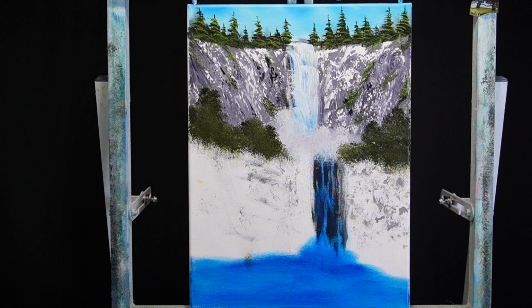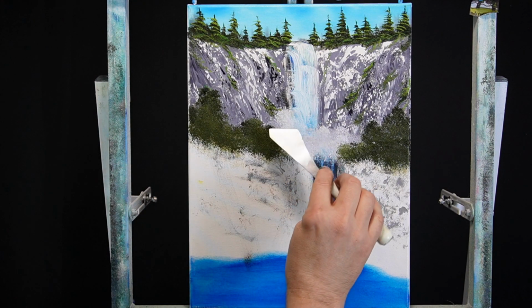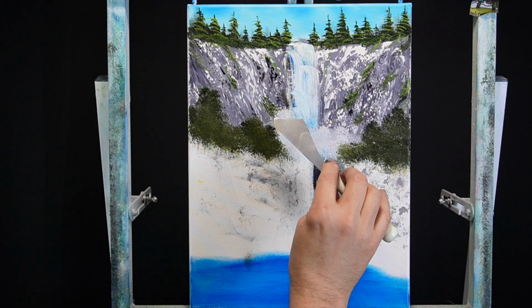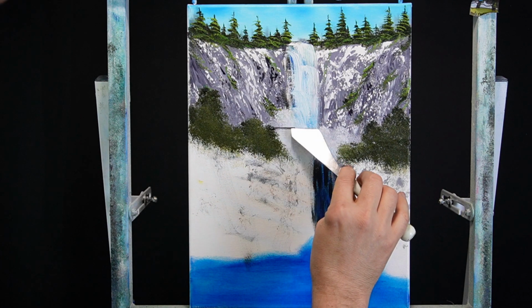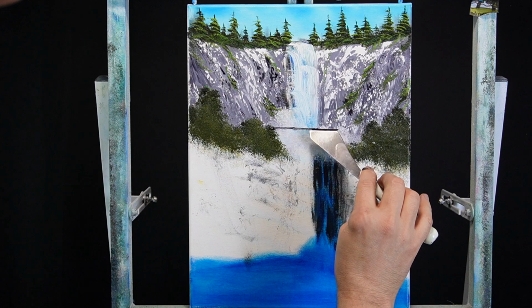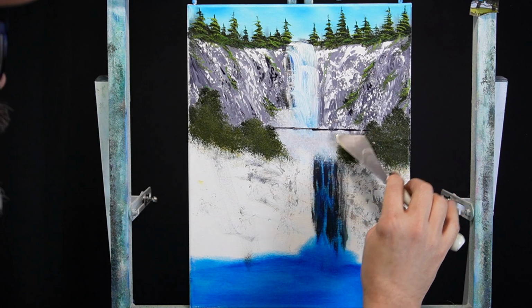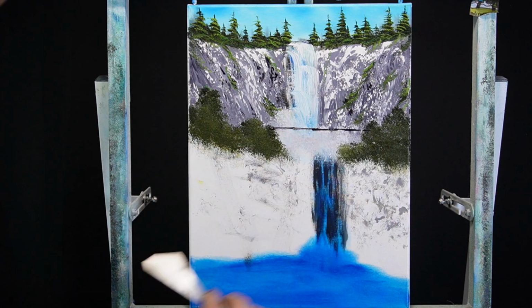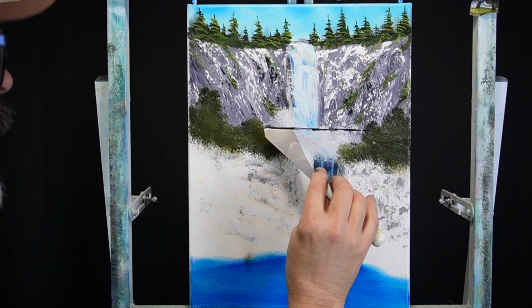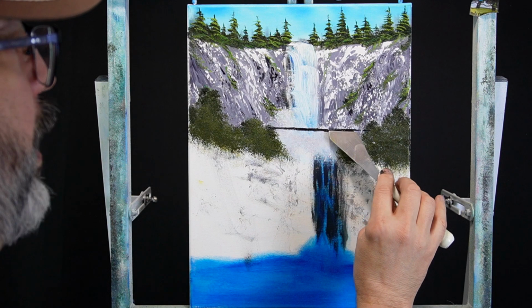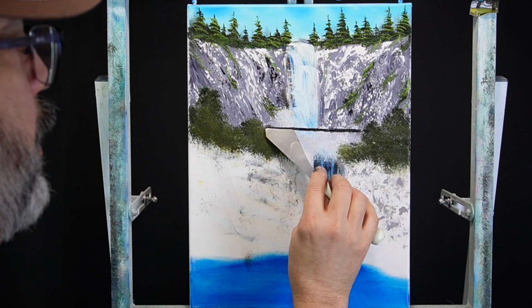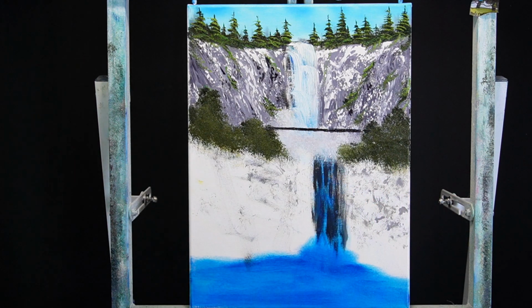Now, how I make these falls is somewhere right about here. I'm going to make the top, and it's just a little touch going across, and just let it disappear into the foliage. Make them all about the same width here, something like that. That's the top.